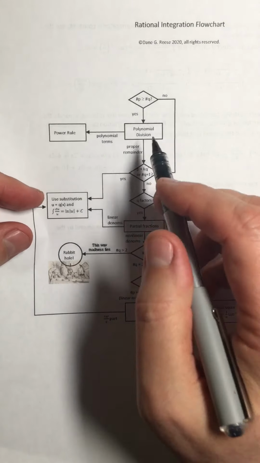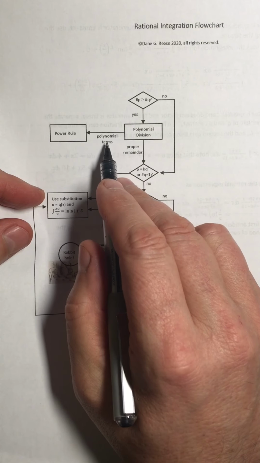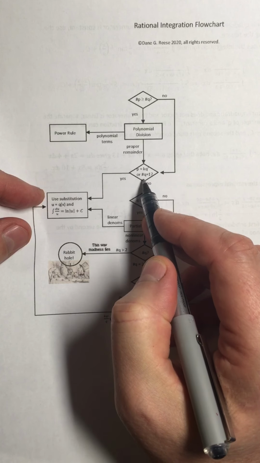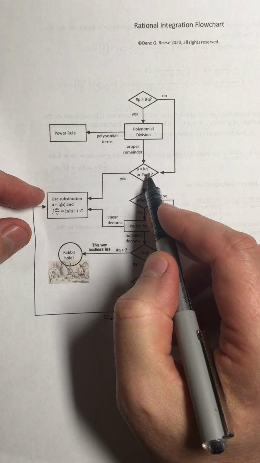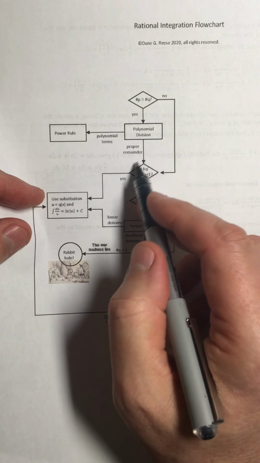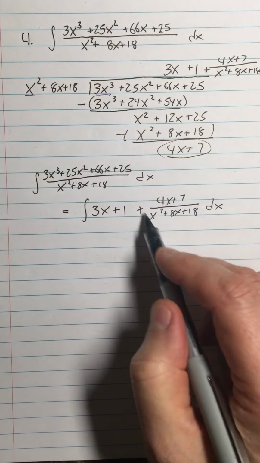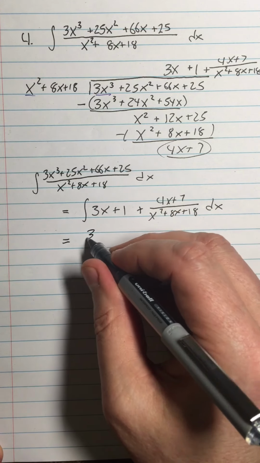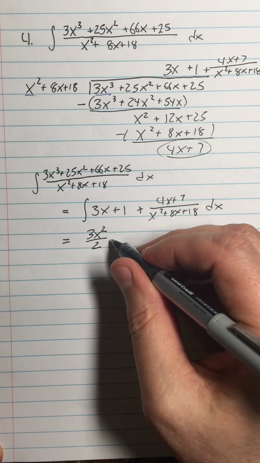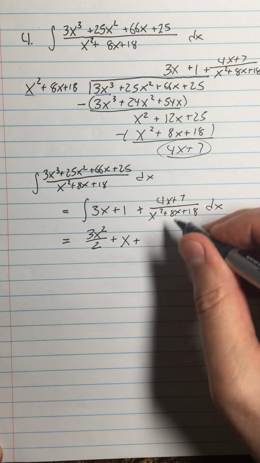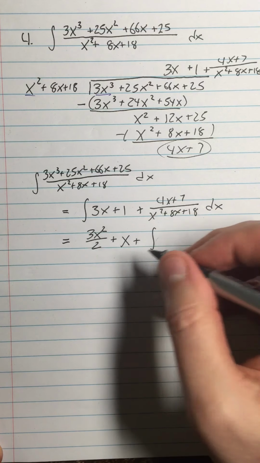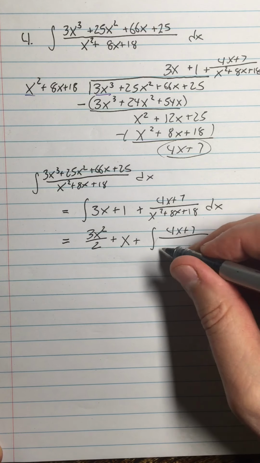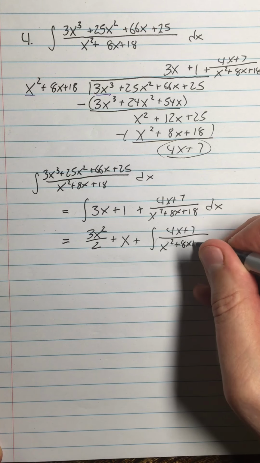But just to show you where we are in the process, we've done the polynomial division. For the polynomial terms, we're going to use the power rule. The proper remainder, we're next going to look at to see if the numerator is a multiple of q prime. In other words, could I use u substitution on this part? Wouldn't that be nice? So here's what we mean by using the power rule on these parts. We can do this part of the integral, 3x squared over 2 plus x, and then say, now I've got to integrate this part. We can do parts of the integral at a time as long as they're separated by plus or minus signs. So this is just doing the polynomial part.